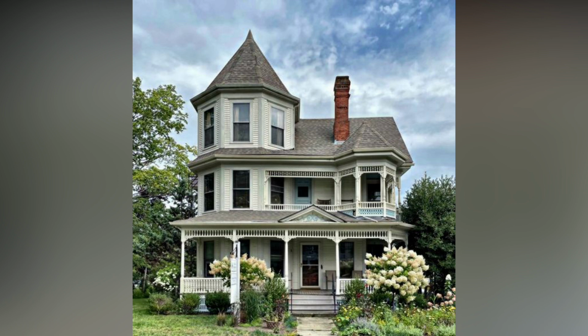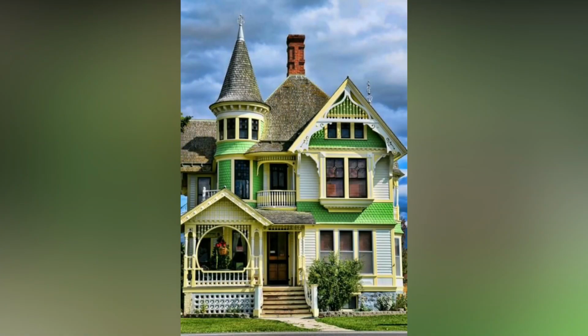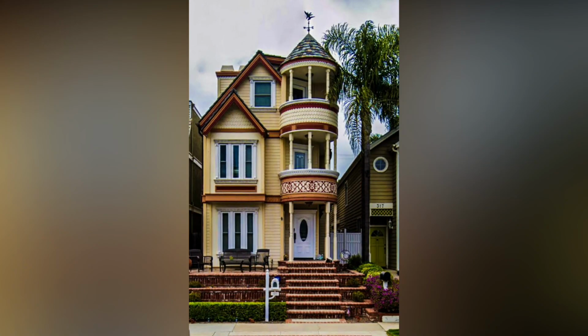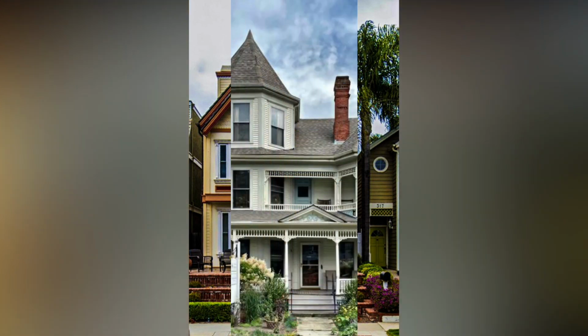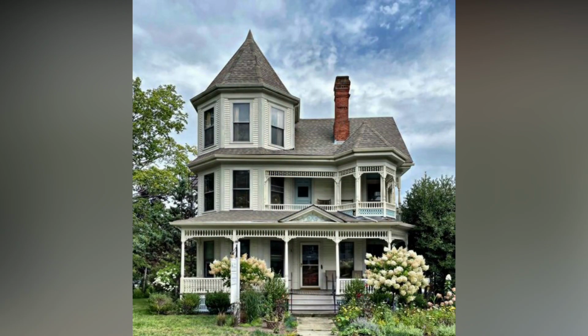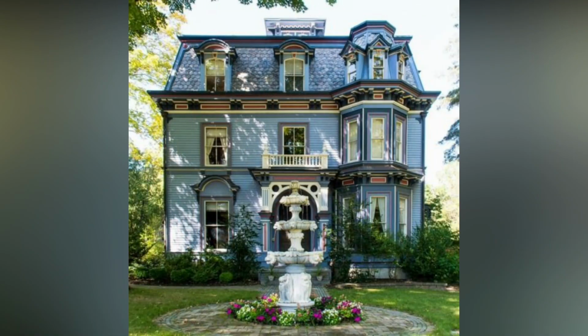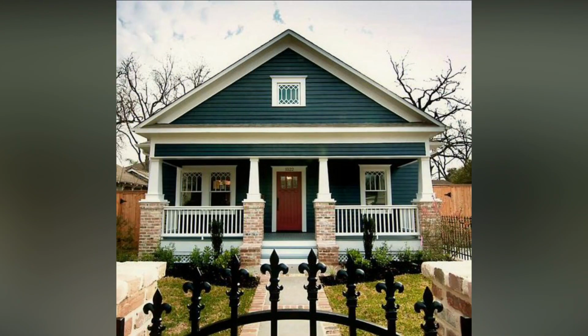Elevation extravaganza. Types that steal the show. Now let's talk about the stars of the show. The elevation types that steal the spotlight. From contemporary chic to traditional elegance, there's a myriad of styles to choose from. Whether it's a minimalist marvel or a grandiose masterpiece, the front elevation sets the tone for the entire architectural ensemble.